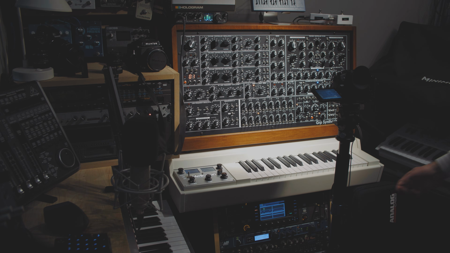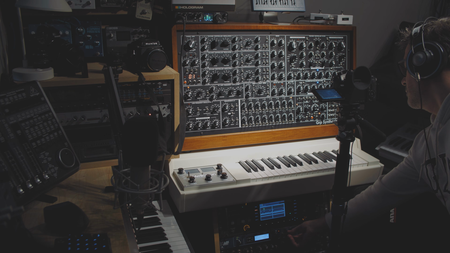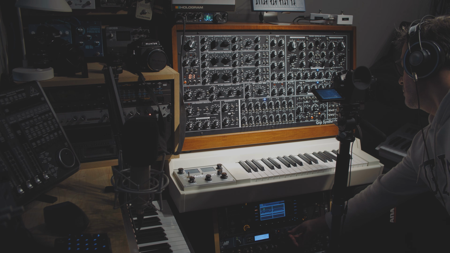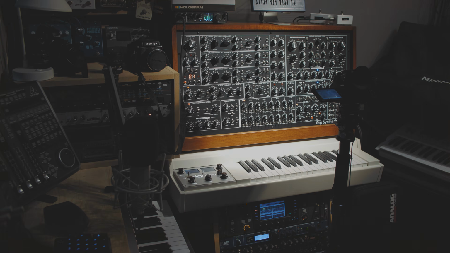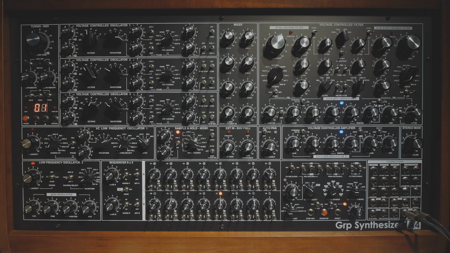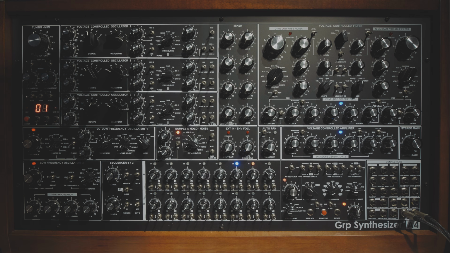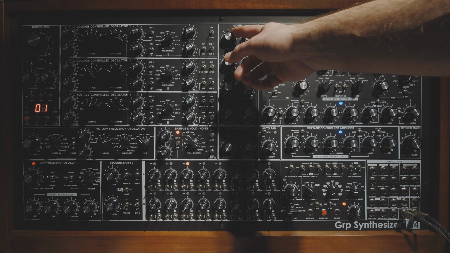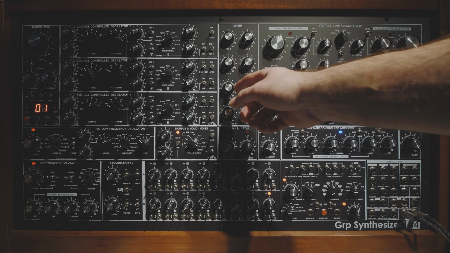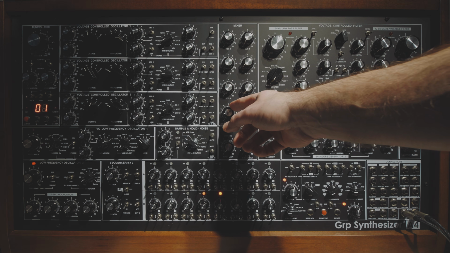I'm just going to add some reverb, just a little bit, or maybe a lot actually. That's better. Let's try the ring mod.